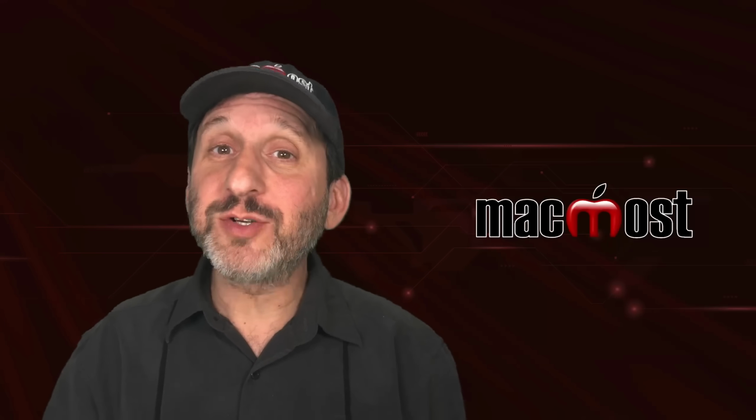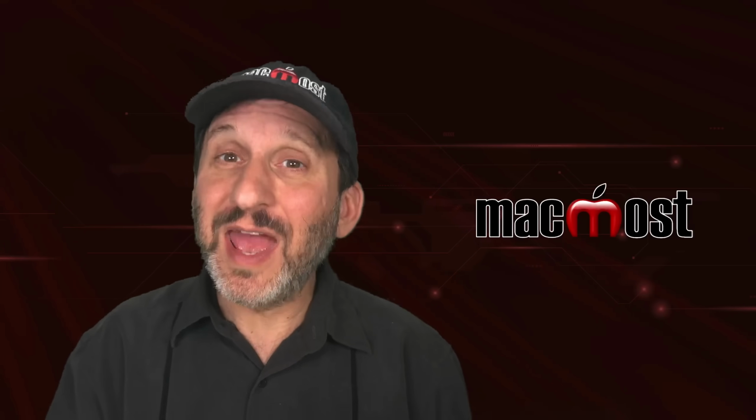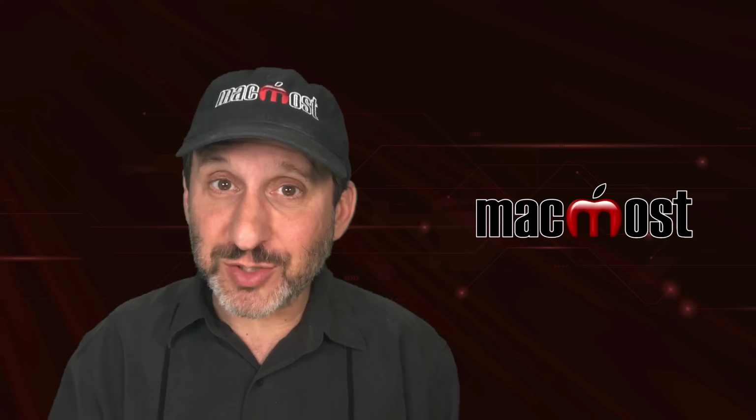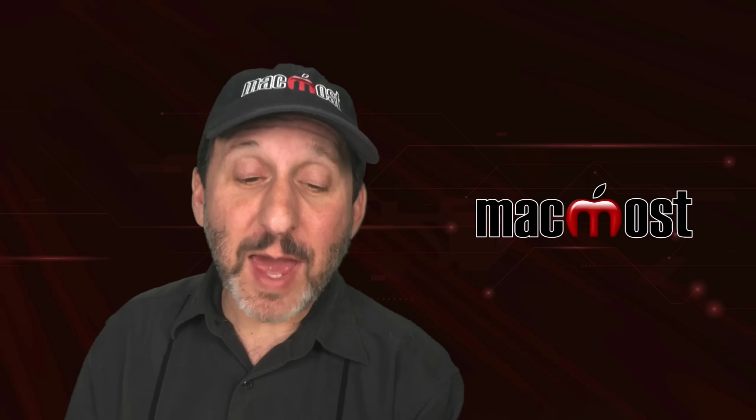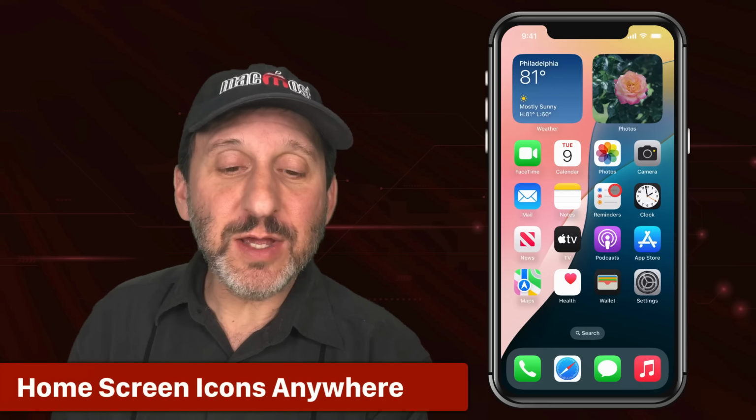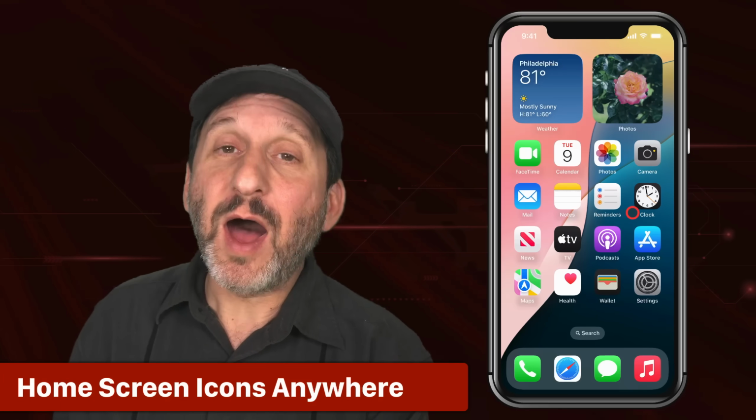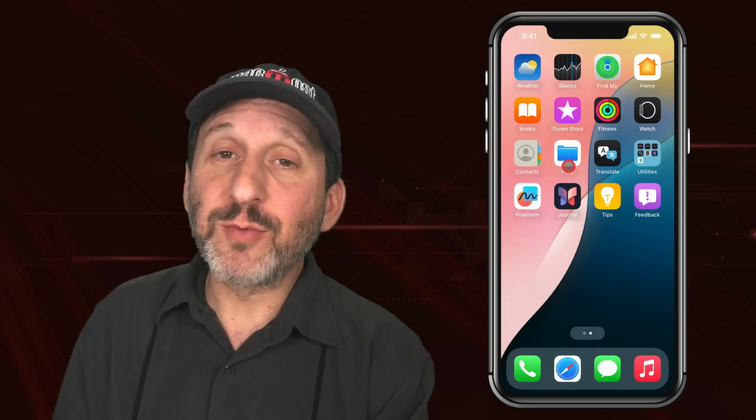So there are a lot of new features coming to the iPhone's home screen and also control center and even the lock screen. I think most users are going to be pretty happy with these. So here's the home screen, and I've got some widgets and some icons for apps. I've got another one here.